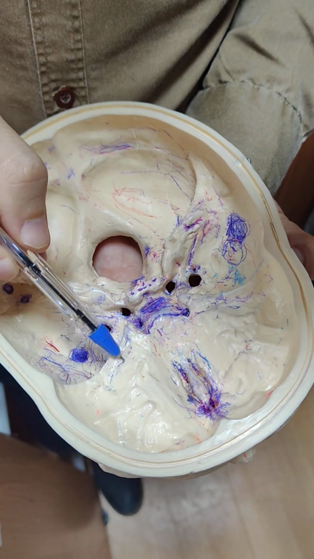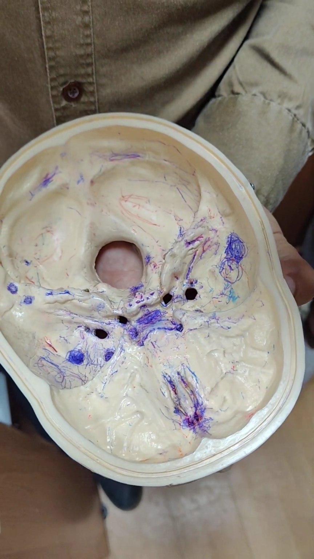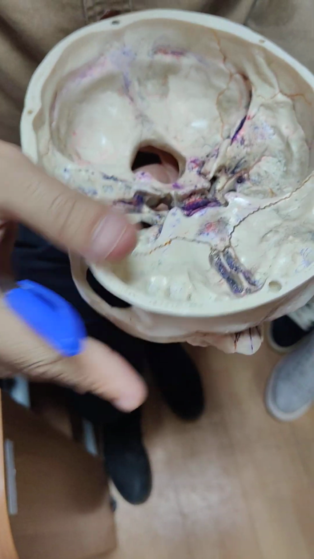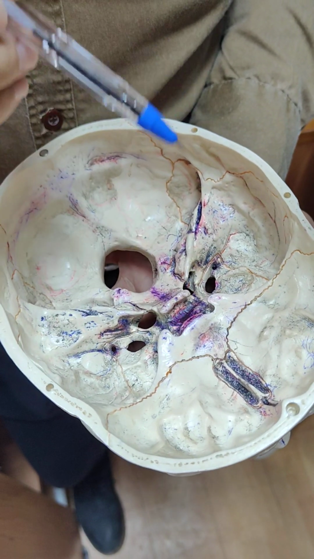Also, lesser wing of sphenoid. Here is lesser wing of sphenoid. They are the structures in the anterior cranial fossa. Again, lesser wing of sphenoid, jugum, and ethmoidal spine.